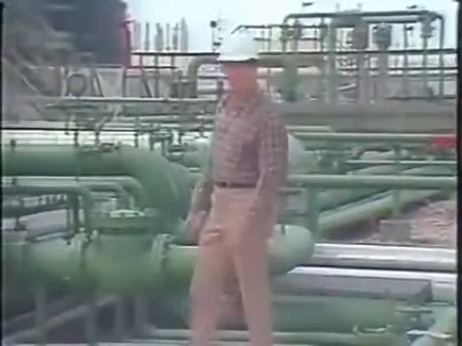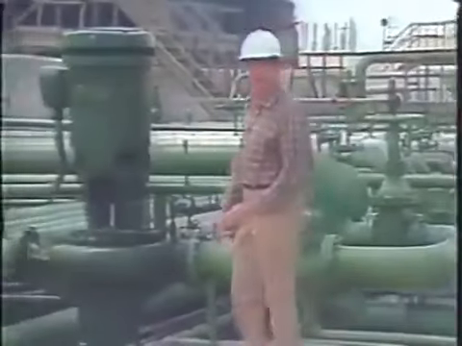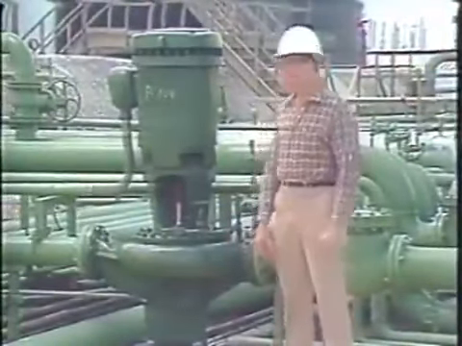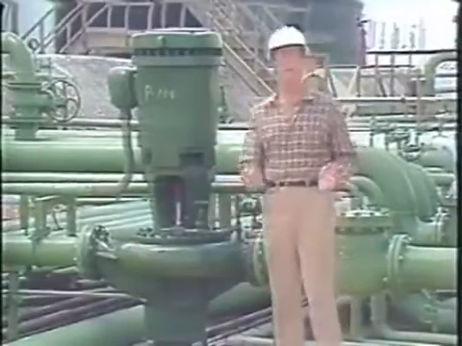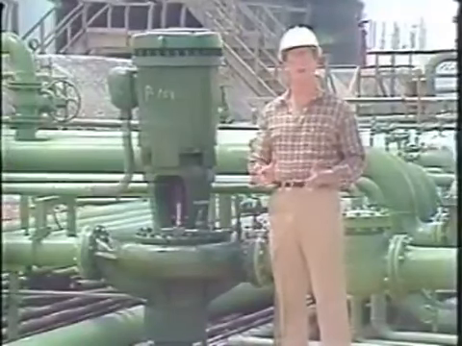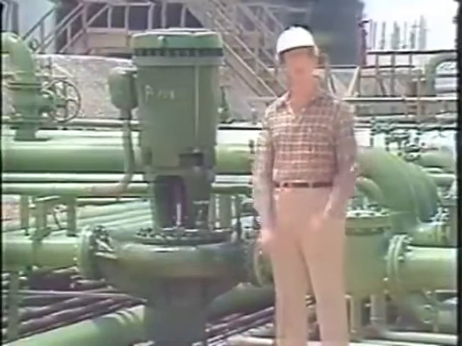Now that you know what centrifugal pumps do and how they operate, let's move on to pump priming and basic startup and shutdown procedures. First, a centrifugal pump will not operate unless the casing is filled with liquid. Before a centrifugal pump is started, it must be primed or filled with the liquid to be pumped.